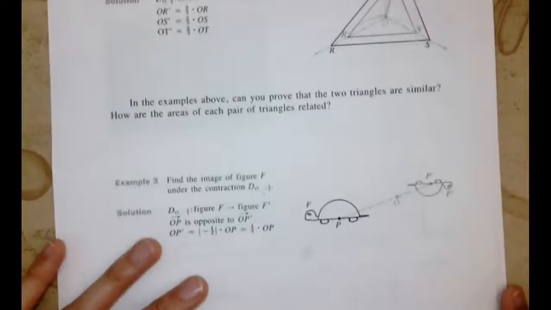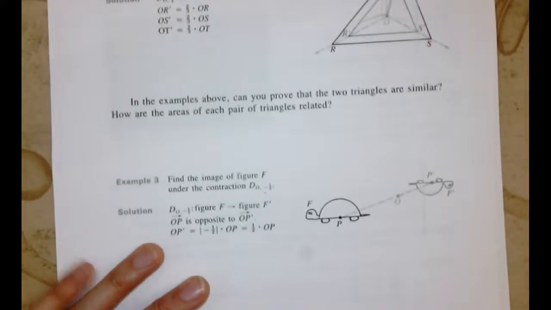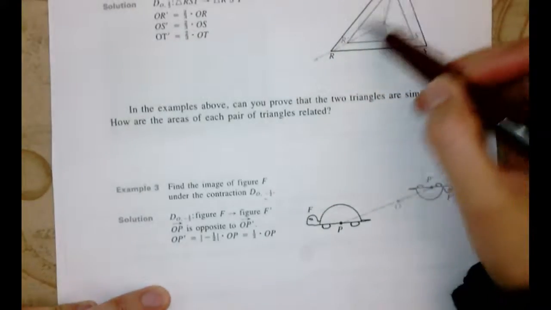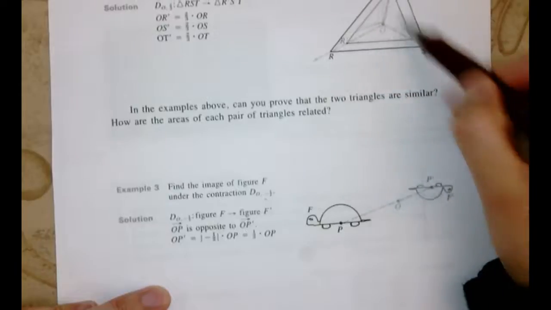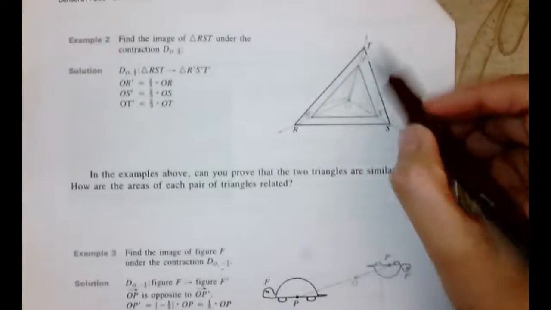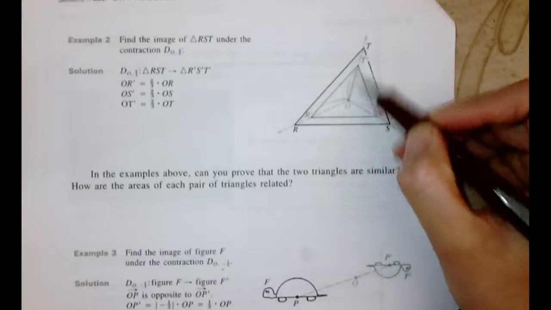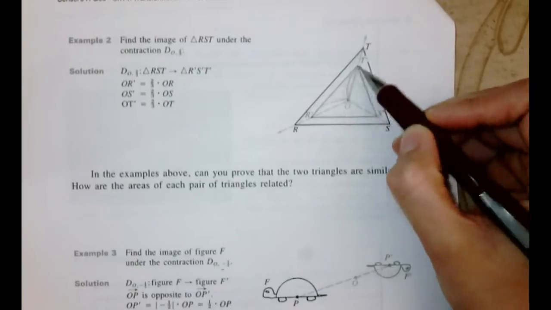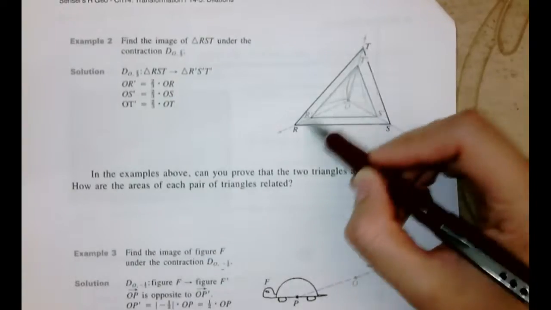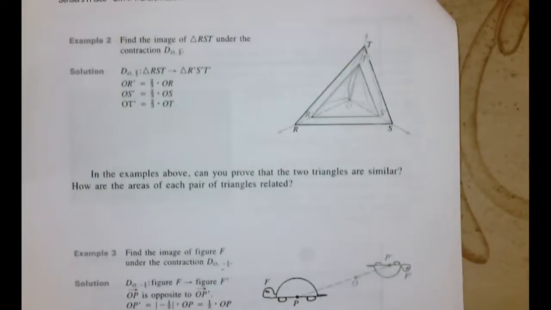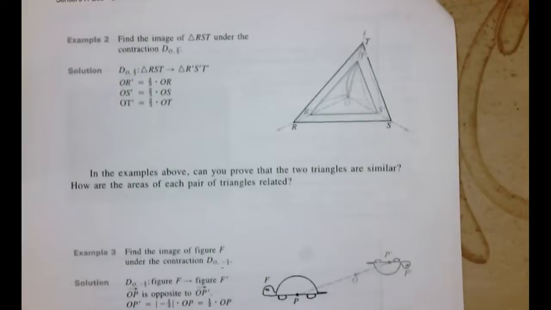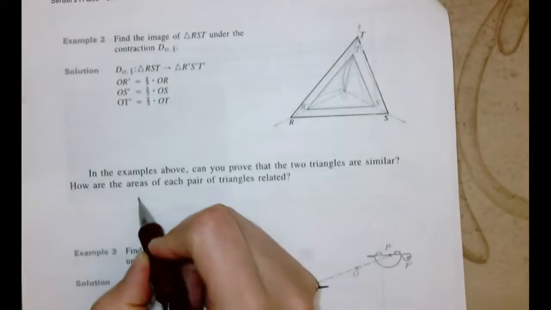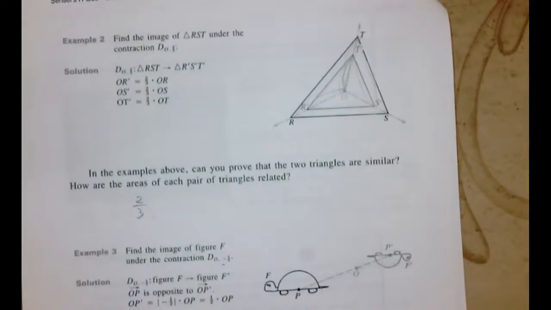Okay, and in the example above, you can prove that the two triangles are similar. How are the areas of each pair of triangles related? So if these triangles are similar, because dilation is a similarity mapping, and this scale factor is 1 to 2/3, what happens to the area? You remember this? This is chapter 11, the area of the 2D figures. Chapter 12 is the 3D figures. So what happens? The scale factor is 2/3, right? 1 to 2/3.